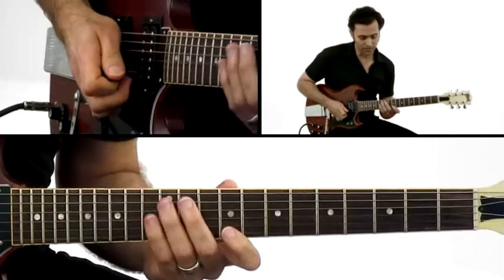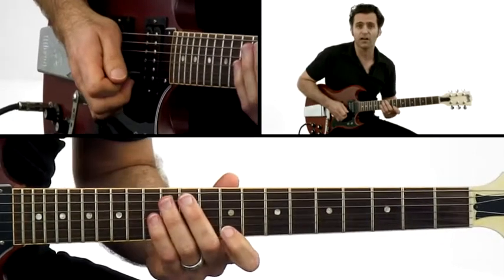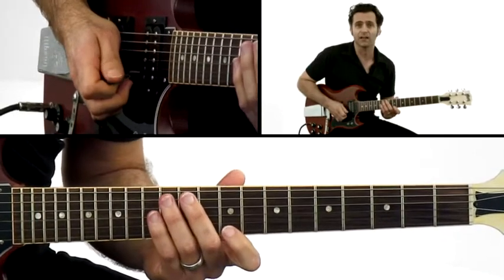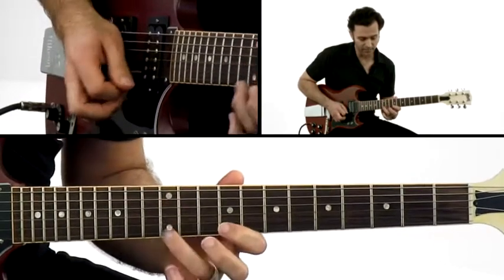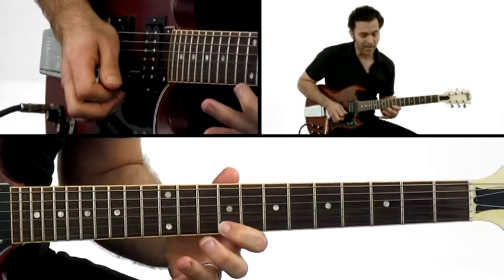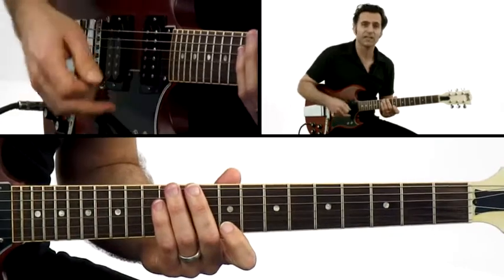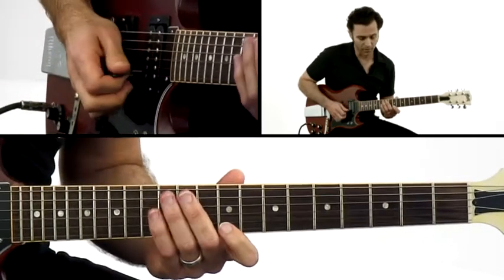Another one, and this is one of my favorites, I actually used it on my record Via Zamata on a song called Funky 15. It has this shape, and then I move it around in half steps and across the strings. So it goes like this.